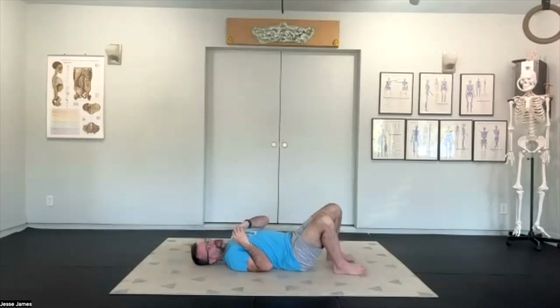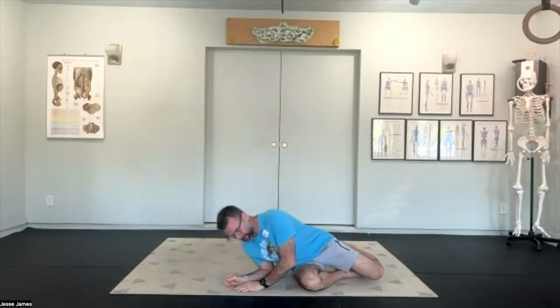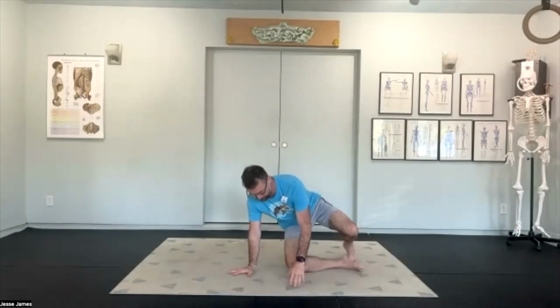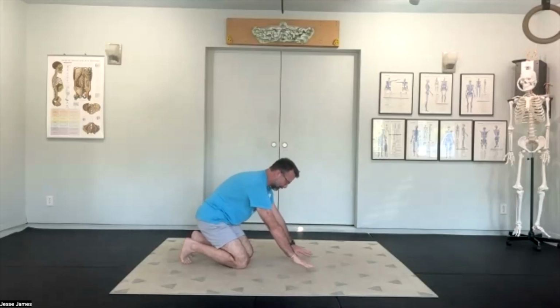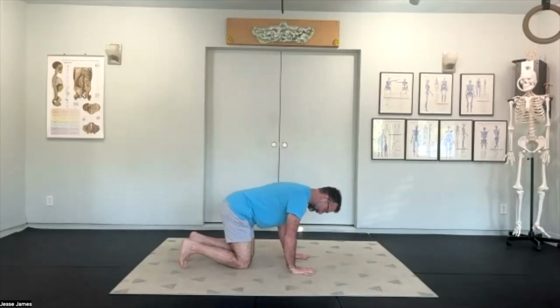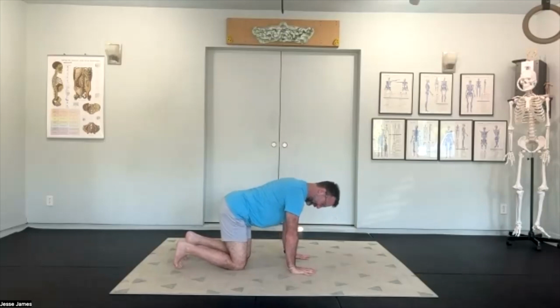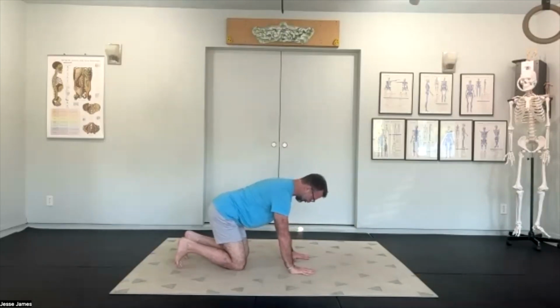We're going to slowly roll over onto our side, come up into a quadruped position, getting into hands and knees. We're going to spread fingers nice and wide, rounding palms, extending elbows fully without locking. We're going to get into some light wrist mobility.